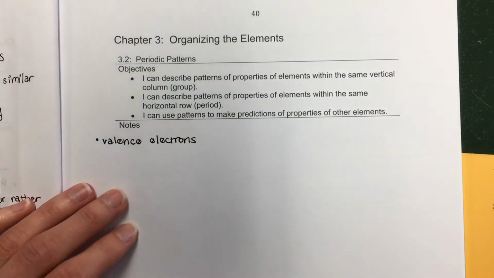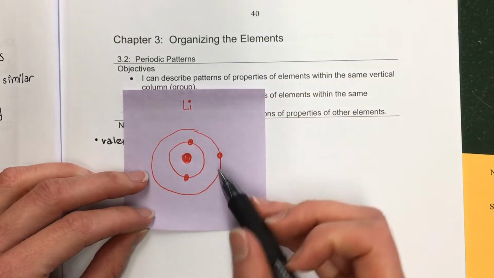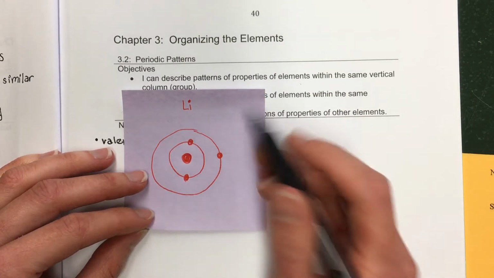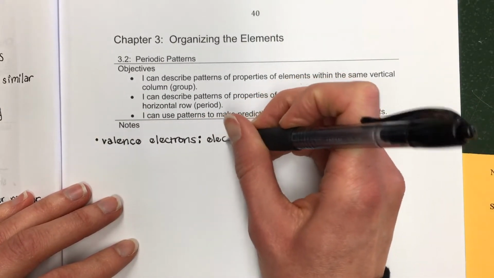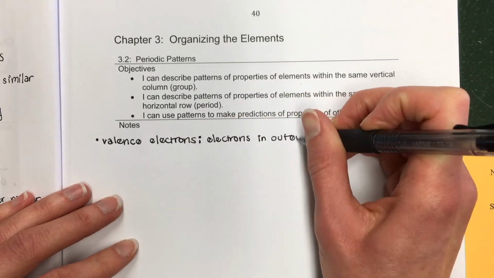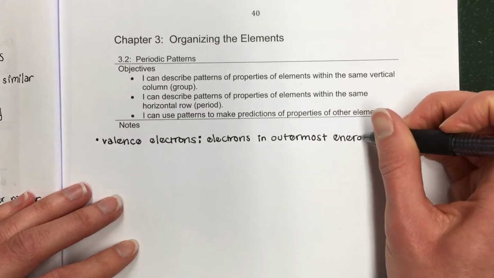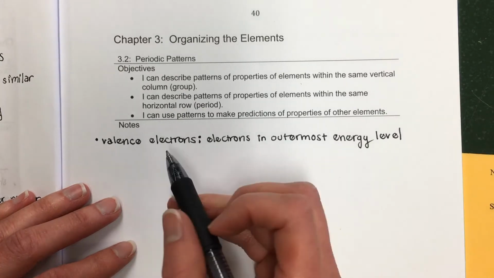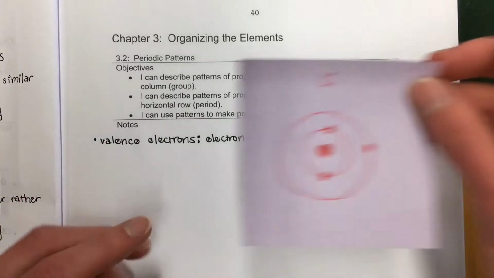So atoms have energy levels. I drew here a really basic picture of a lithium atom. These circles around the nucleus are called energy levels. So the valence electrons are the electrons in the outermost energy level. Okay, so valence electrons are the electrons in the outermost energy level.